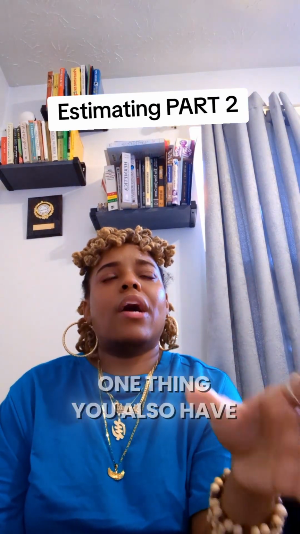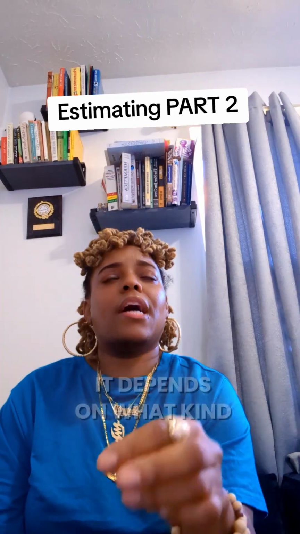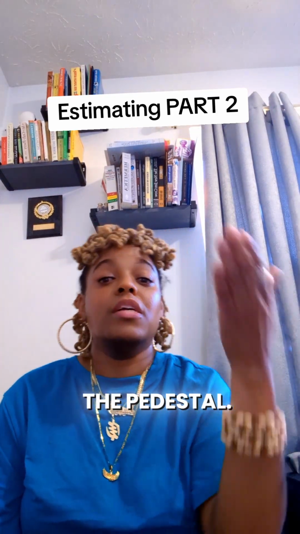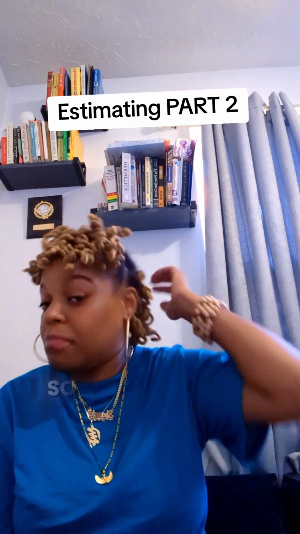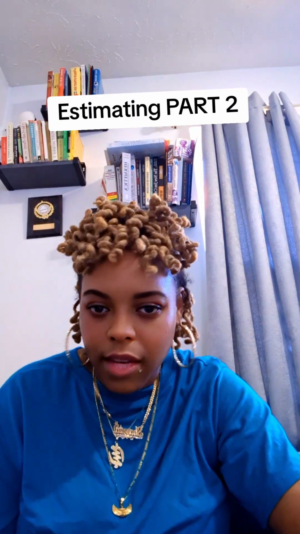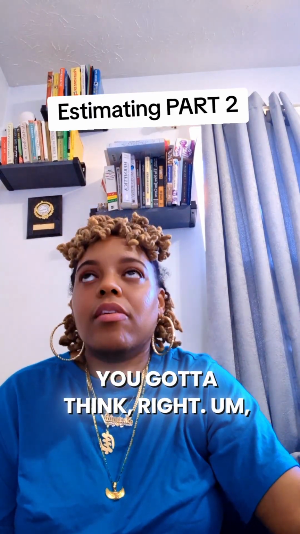One thing you also have to do, it depends on what kind of flooring, because if you have a pedestal, sometimes you have to remove the pedestal. Sometimes the flooring's under the pedestal. So everything you have to use your brain with. Like you gotta think, right?